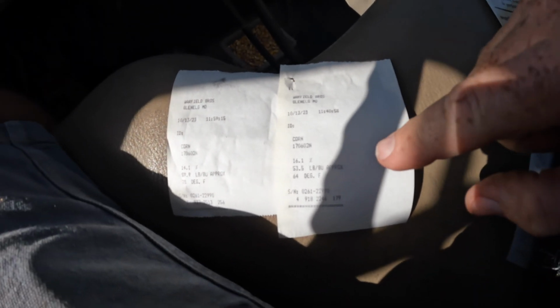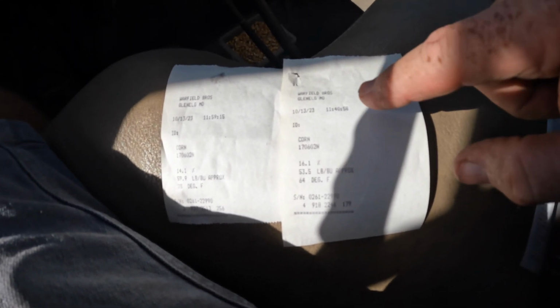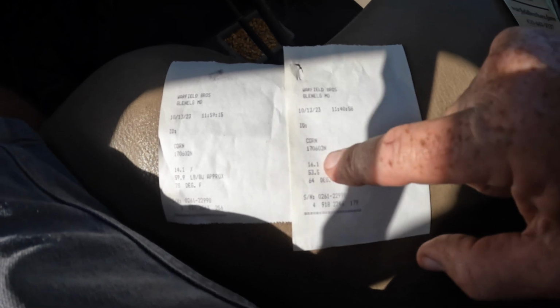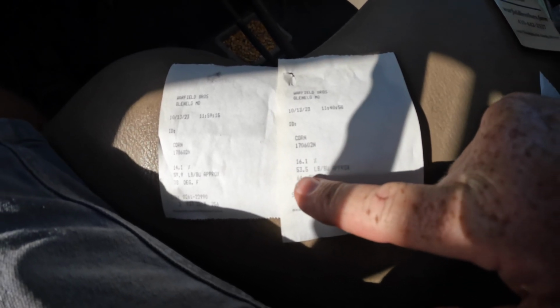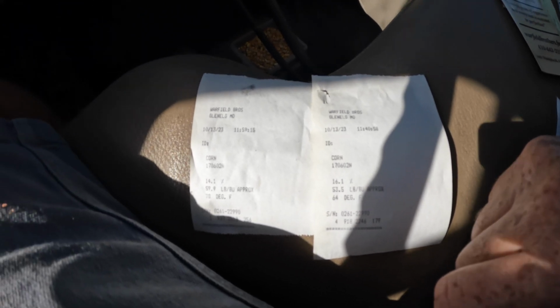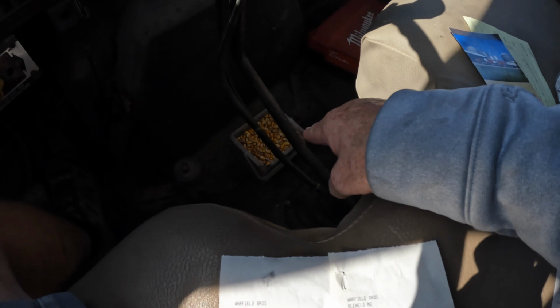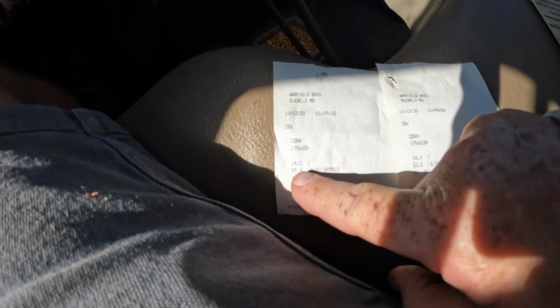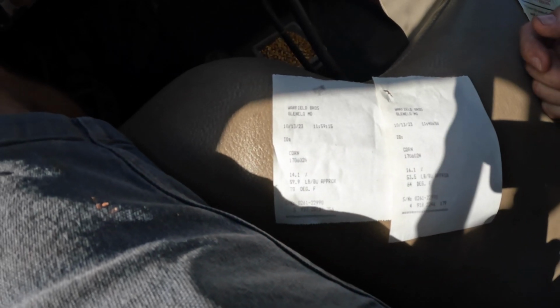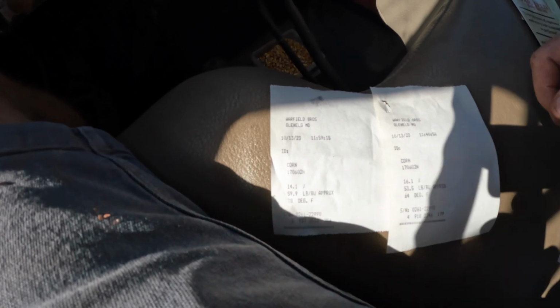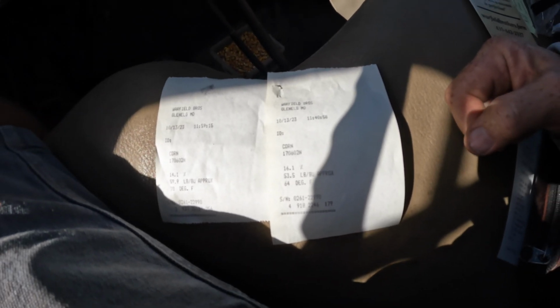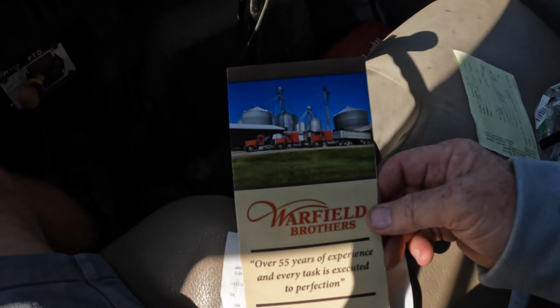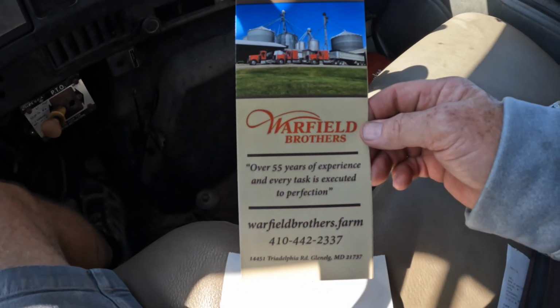Okay, just so you can see the sample sheet from each test. So this is the load that I sold: 16.1 moisture, 53.5 on the test weight. This was the sample right there that I took from the bin: 14.1 and 59.9. And as I've shown on my other tickets, 59.8 to 60.1 test weight. So how did this one come up at 53.5? I don't know.